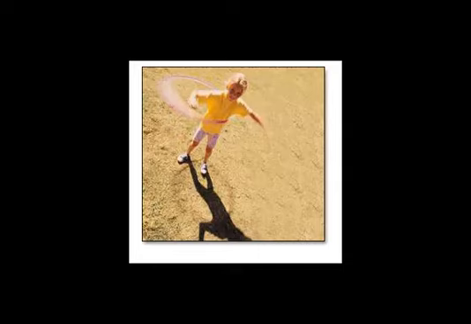An opaque object will cast, or make, a shadow. To make a shadow, all you need is a light source, an object, and a surface for the shadow to fall on. On a sunny day, the sun is the light source. You are the object, and the ground is the surface the shadow falls on.